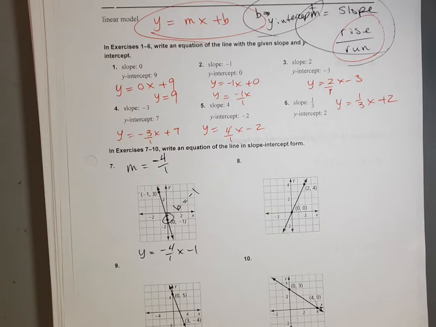So here's the way Cass wants to do it. He wants to go back 1, up 4, same line. So if you change this to a 4 over a negative 1, they're the same slope, aren't they? Good point. I like that. So negatives float. And I want you to see this, if you haven't learned this yet.